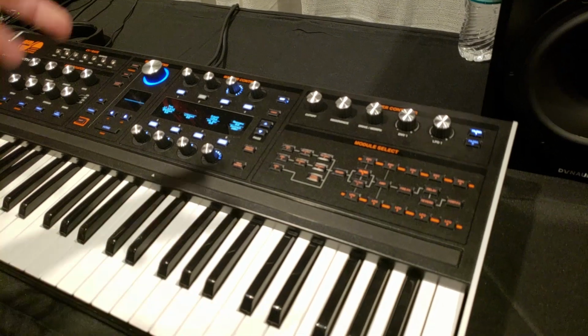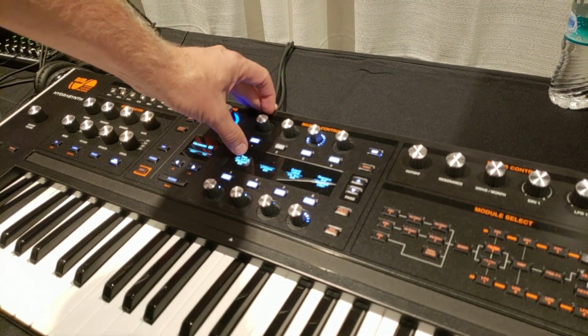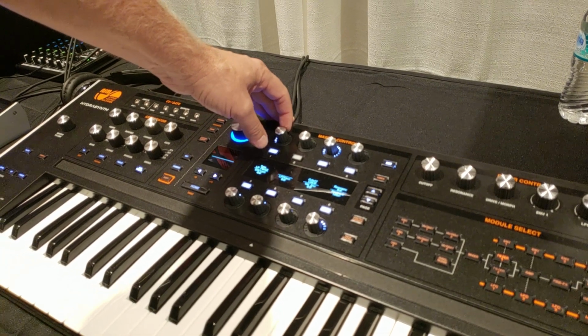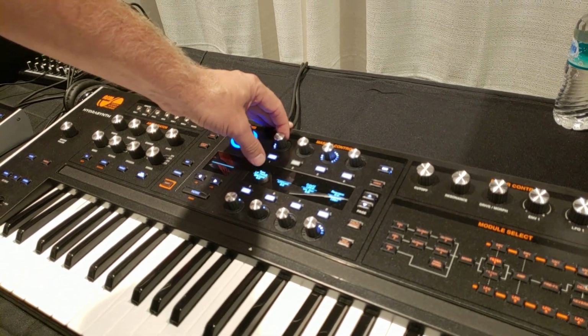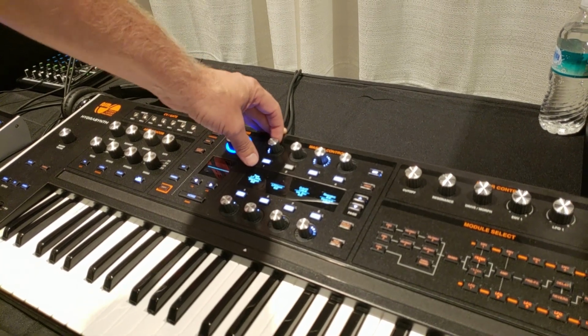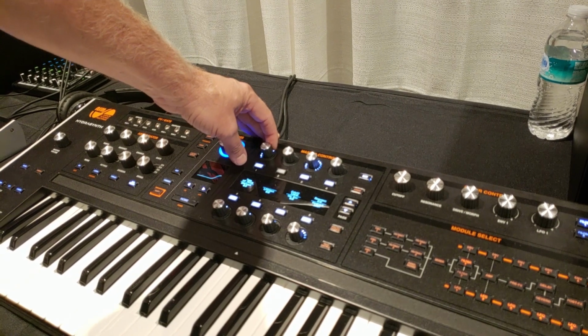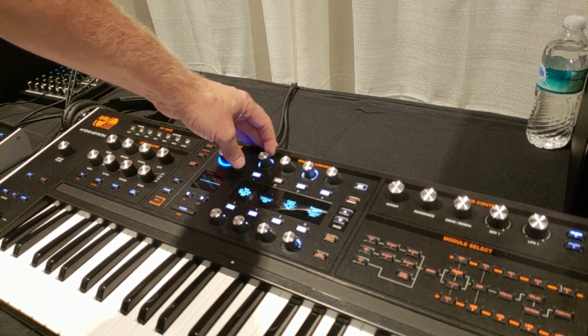Filter 1 has a whole bunch of different filter models. We've got kind of your standard ladder filter in 12 dB, 24. We've got a compensated ladder in 12 and 24. We've got a low-pass gate, which is a nice warm kind of filter sound. We've got a very peaky MS-20 style filter, and both low-pass and high-pass.